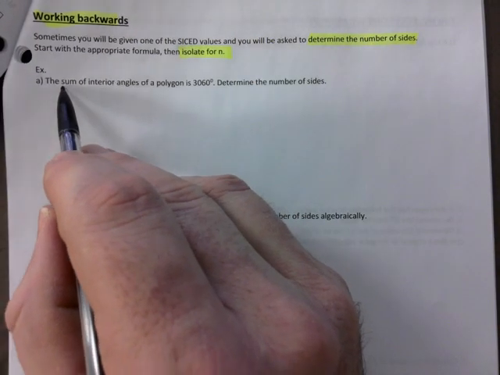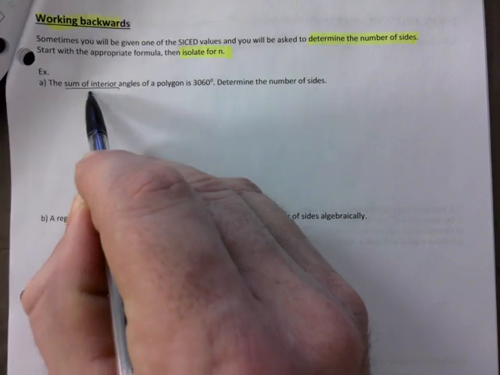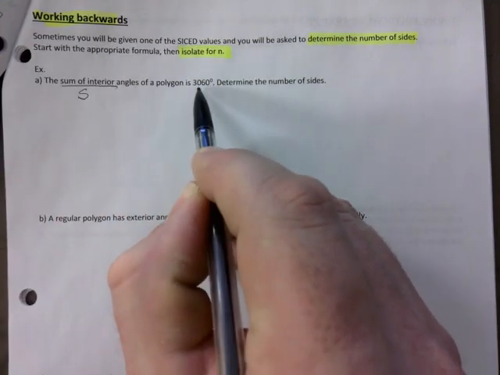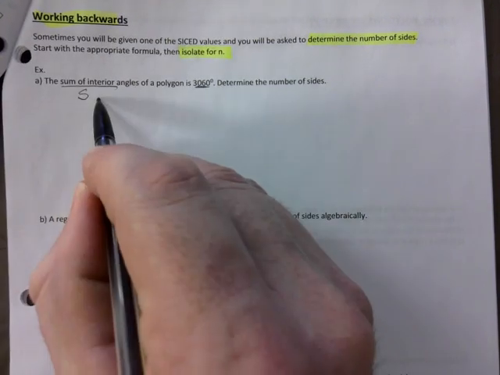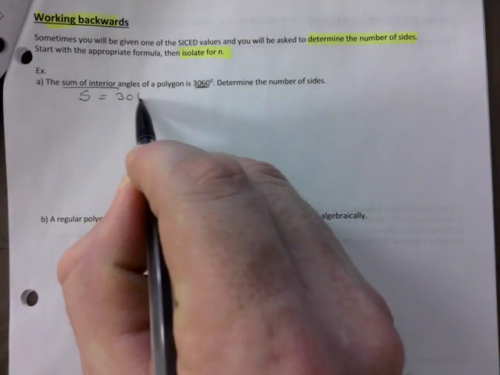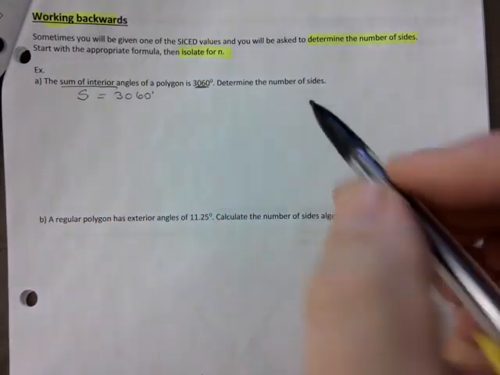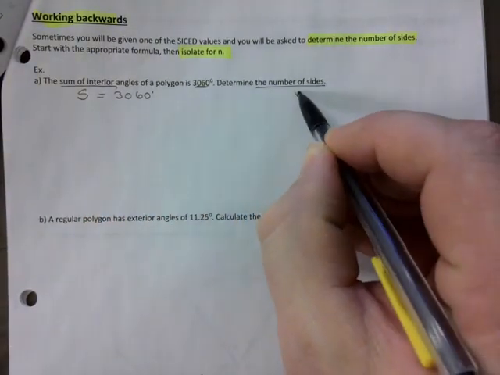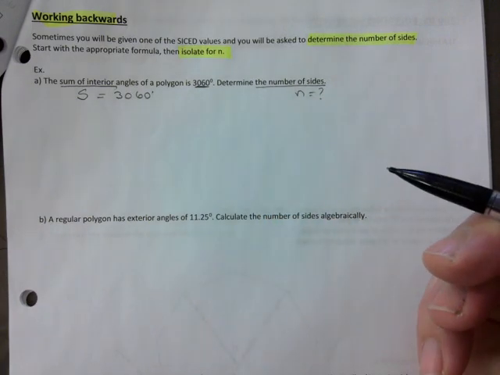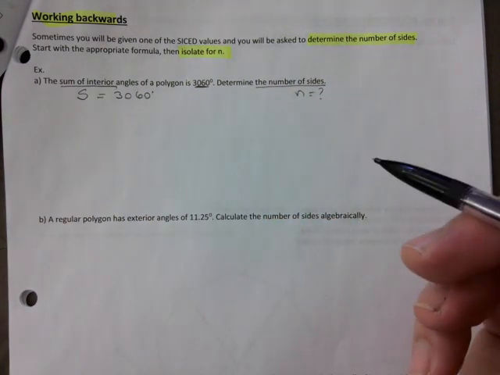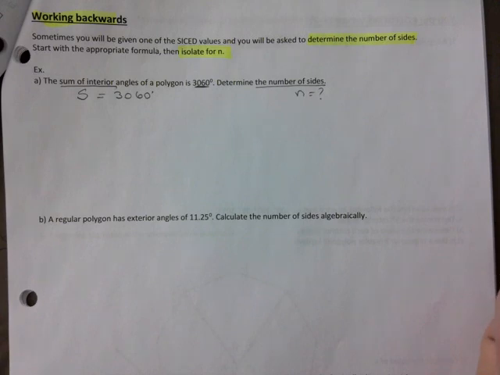So this is on 54. The sum of interior angles, that's S, is 3060. So S is 3060. That's in a sense what they're asking: determine the number of sides. Don't guess. You have to show the work.